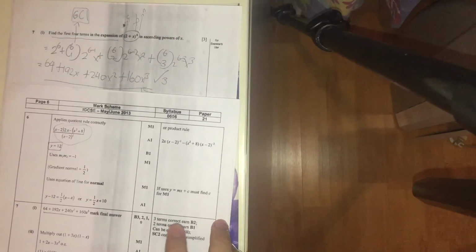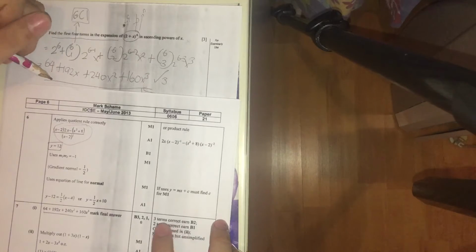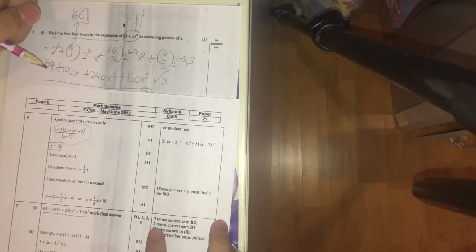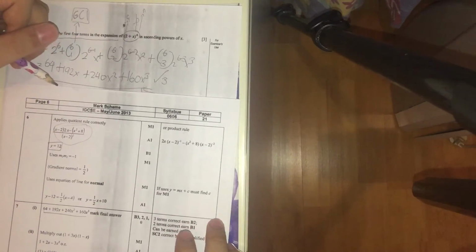Okay, and we can check the mark scheme again. As always, for the first question, we get 3 marks for writing this answer correctly. If we get all the terms correct, we get 3 marks. If we get 3 terms correct, we get 2 marks. 2 terms, we get 1 mark. And less than 2 terms, we get no mark at all.